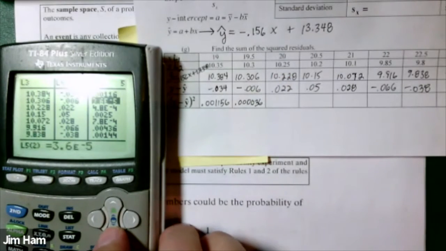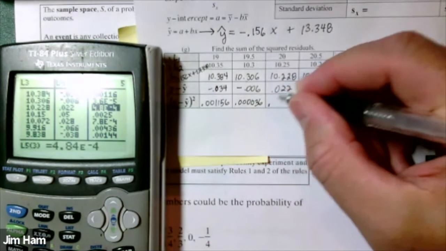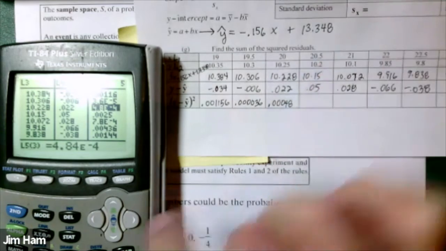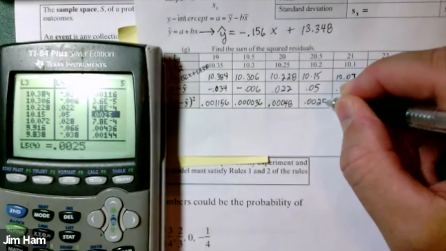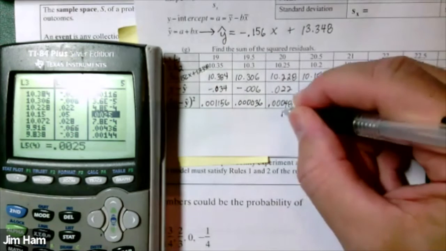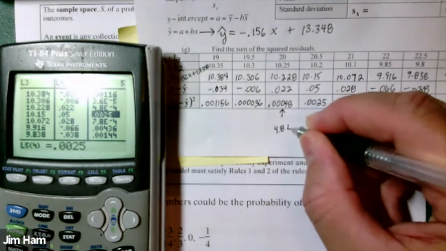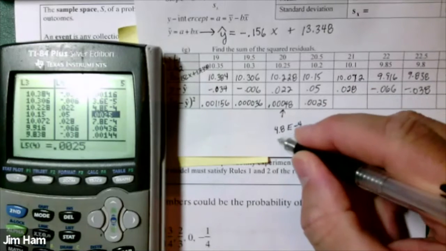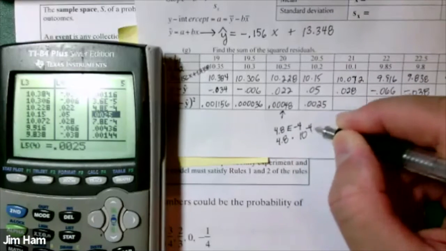All right. Some of these are in scientific notation. So 0.12348. And the next one is 0.0025. So that one right there looks like 4.8 e negative 4, which is 4.8 times 10 to the negative 4.